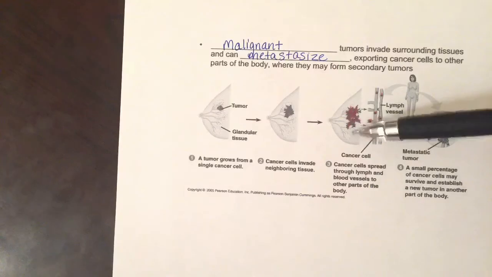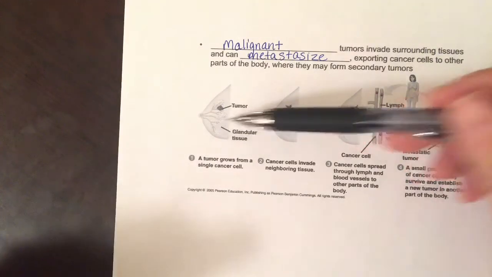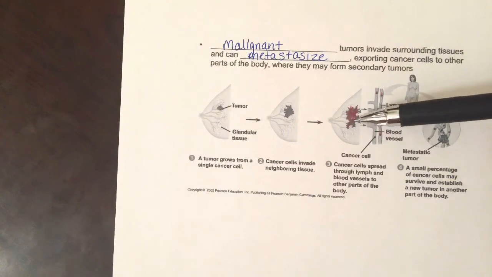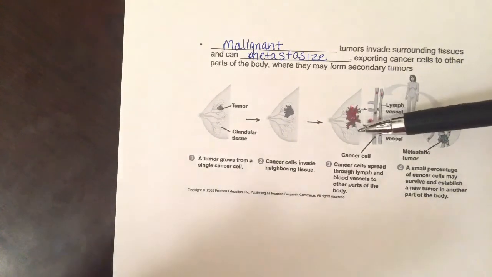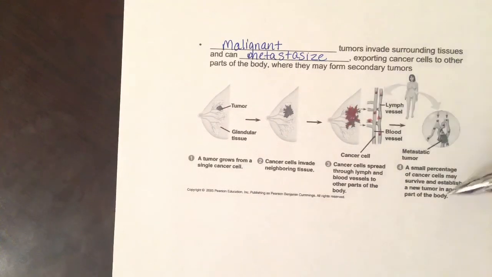And this is why it's really important to be able to find it early. When they say detect cancer early, what we're talking about is detecting in one of these stages before it gets to the point where it can metastasize and get into your blood vessels and so on. You want to catch that beforehand.